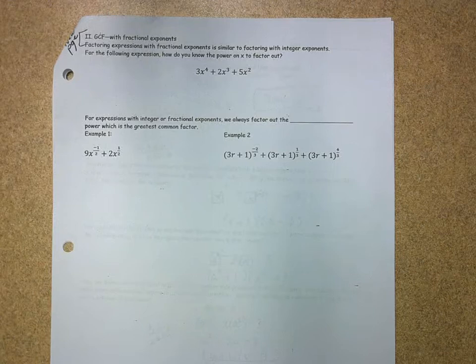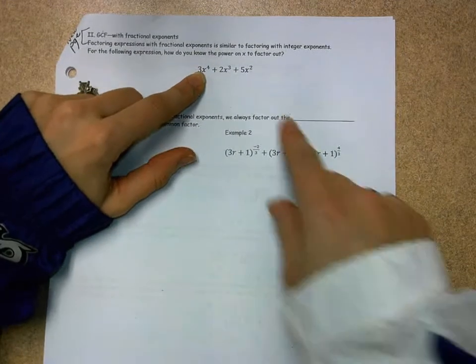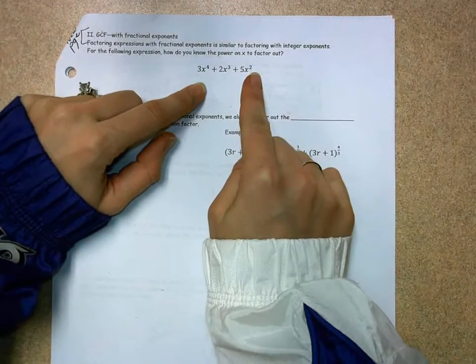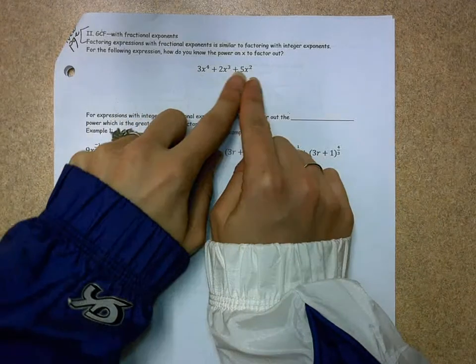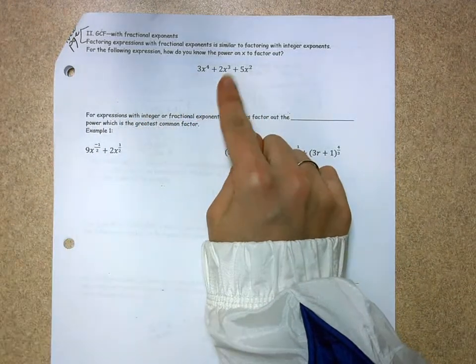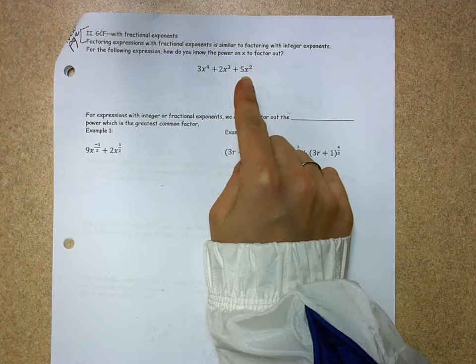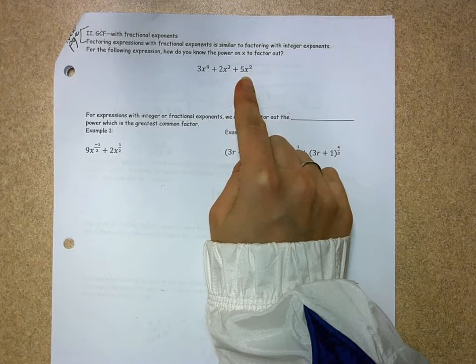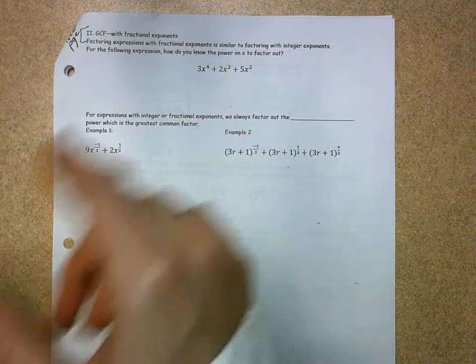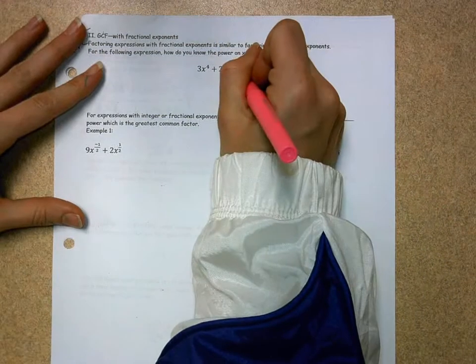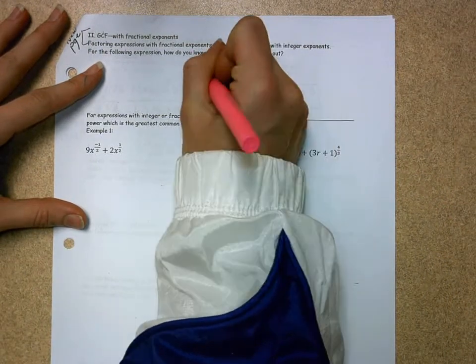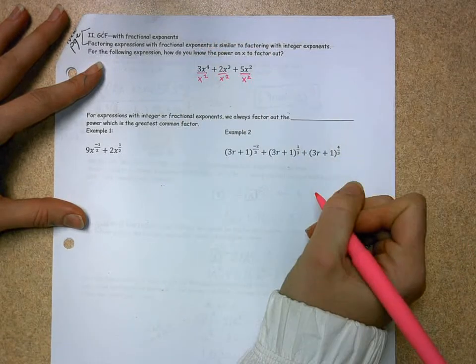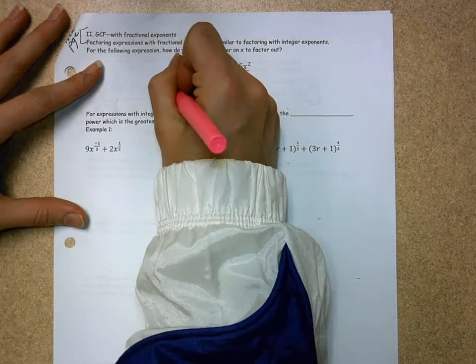In order to understand how to factor these expressions with fractional exponents, we're going to think about how we factor normal exponents, or exponents with whole values. So let's think about it. Looking at these three terms, what would you factor out of these three terms? X squared. Now when you factor out an x squared, or any factor, you're essentially dividing every term by that factor. I keep it out in front.